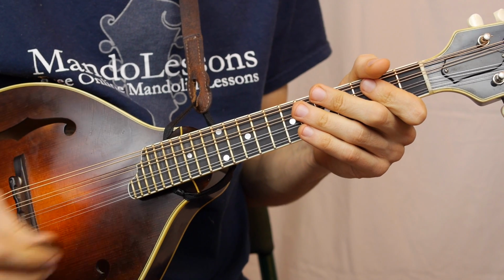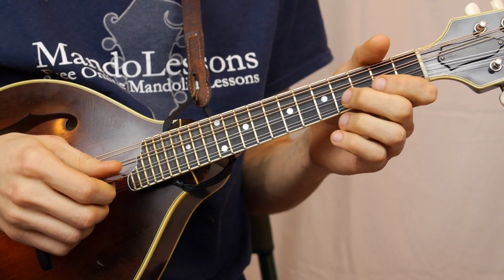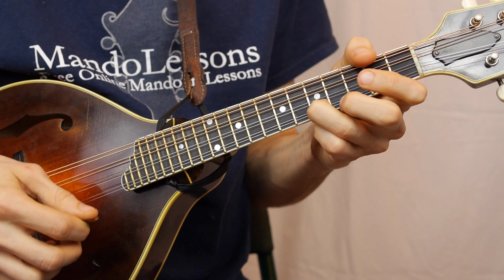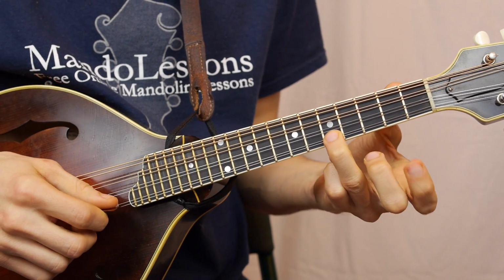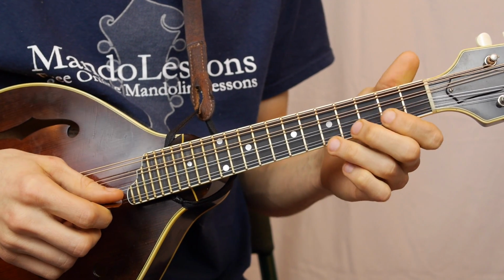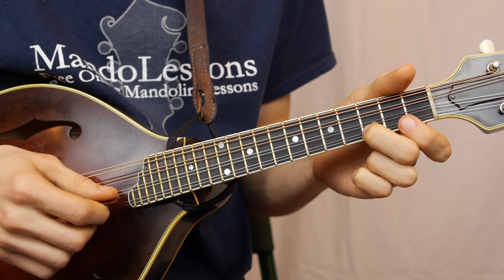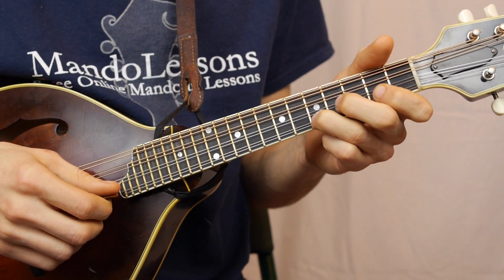And then we have this little turnaround that gets back to the top of the B part. It's a little chromatic walk down, 5th, 4th, 3rd, 2nd. With those fingers, you have middle, ring, middle, middle slide, pointer. It's hard to do all at once.